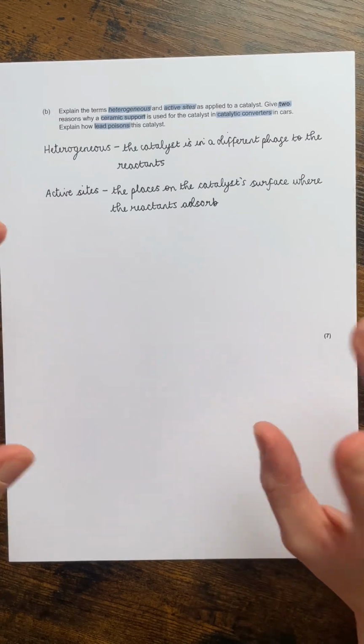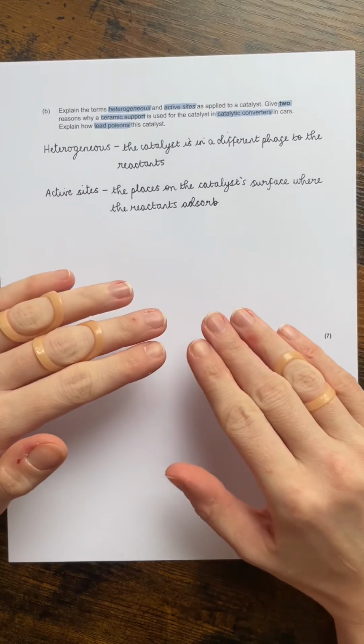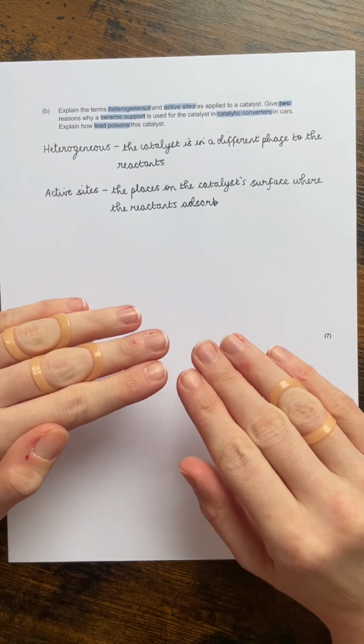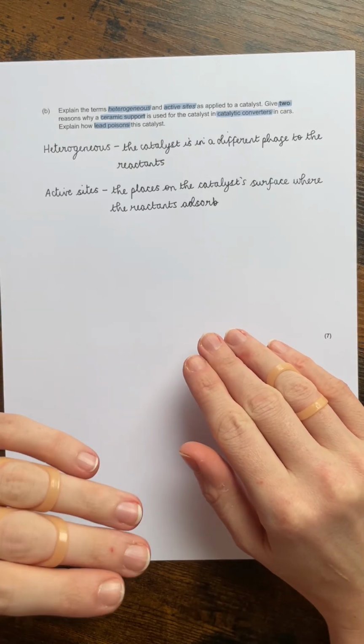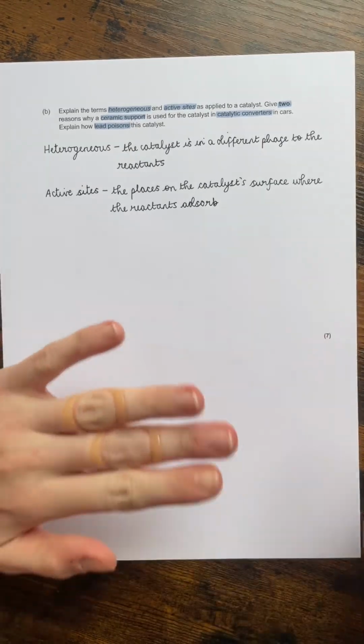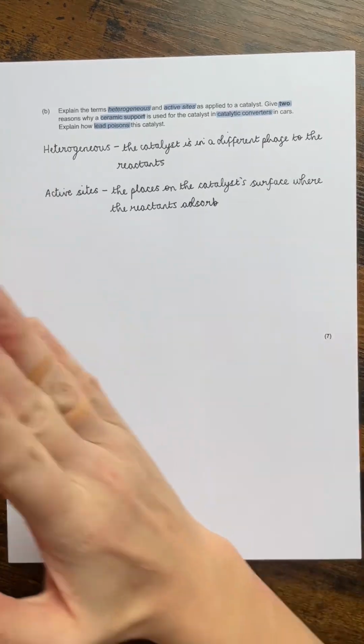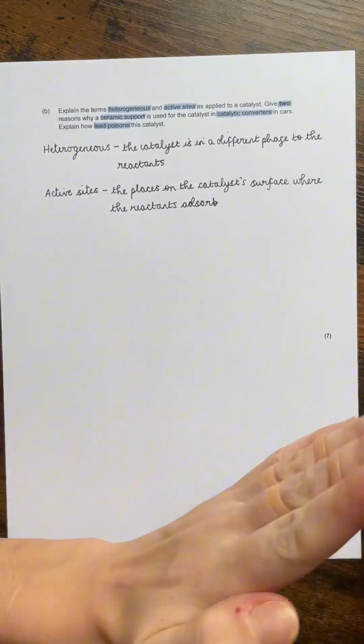So the first step is we've got to get the reactants to adsorb on. The second step is that then the reaction will occur between other gases passing over the catalyst while we have some of the reactants adsorbed onto the surface.